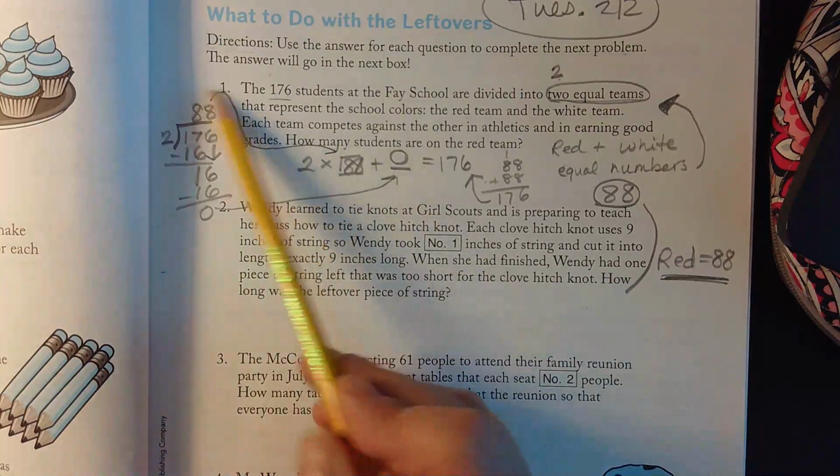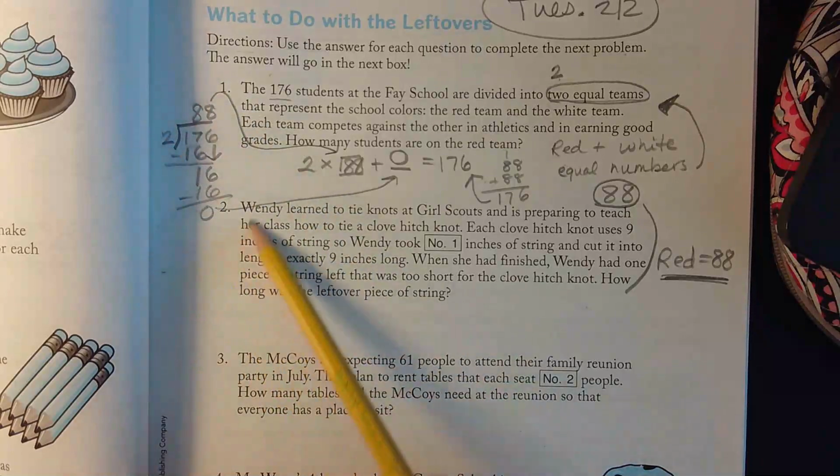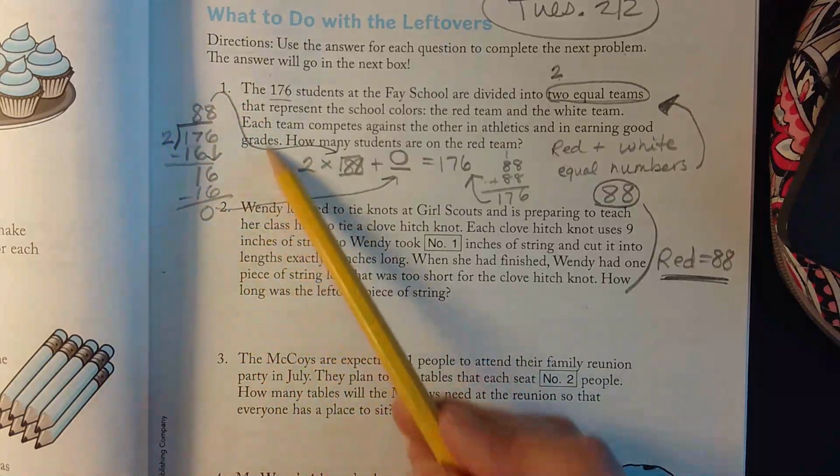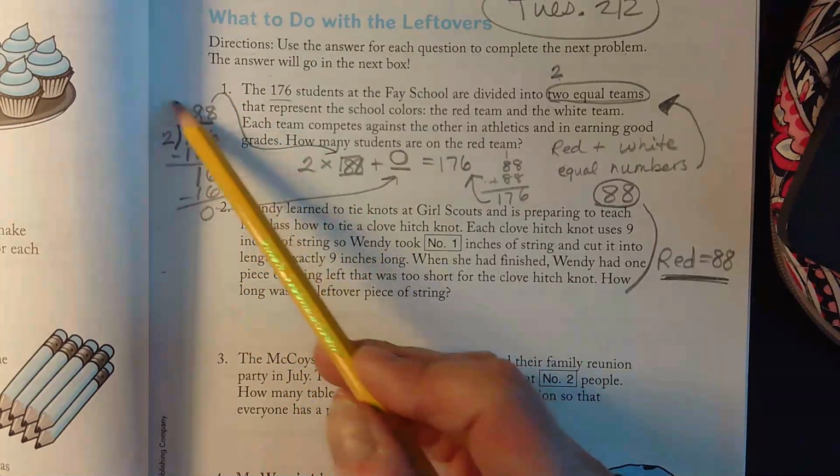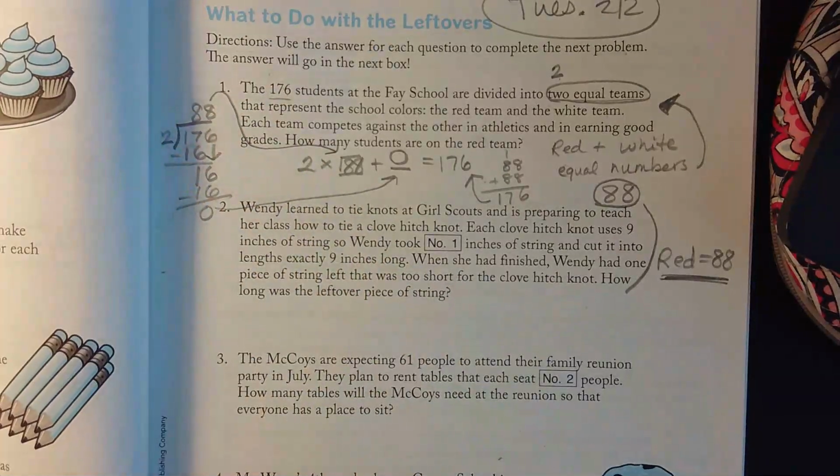Now, if you did not understand this long division strategy, do not panic. This is what we're going into next, but I'm going to do a lot of demonstrations to show you how to figure that out. All right, so now we're going to look at problem number 2.